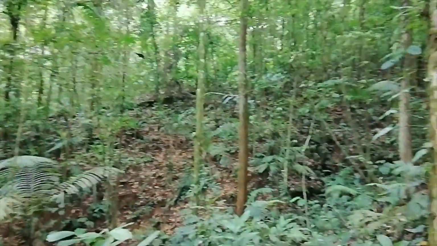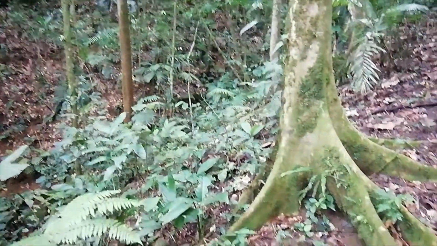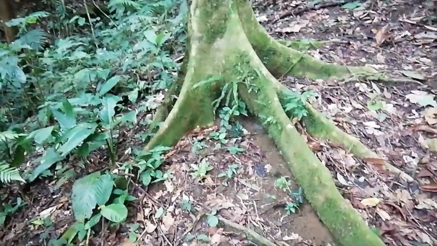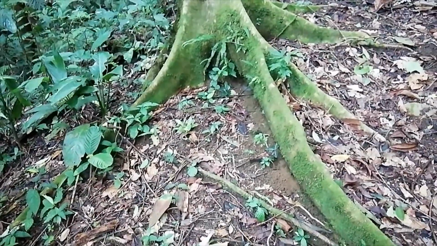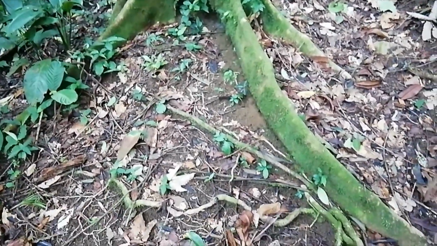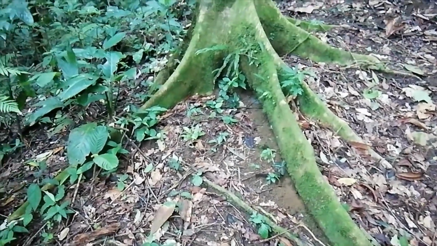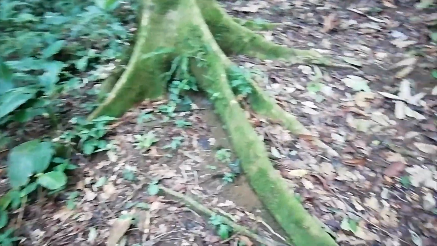Look at this other buttress here on the right, on the bottom. Notice how the root system spreads. Some species of trees spread their buttresses meters and meters away from the main trunk. It's incredible.